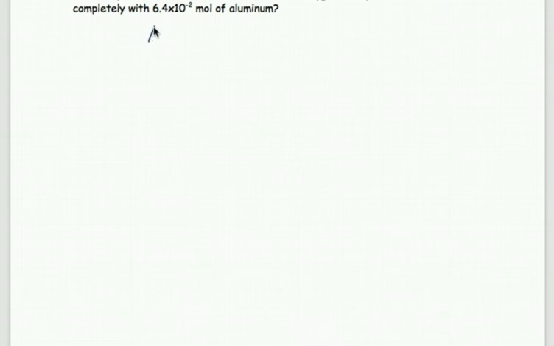So we have aluminum. Again, right away, start with building your balanced chemical equation here. Aluminum is a metal, so it's solid state. Oxygen is a diatomic gas. And aluminum oxide is a metal oxide. Metal oxides are solids. Think of it like rust.